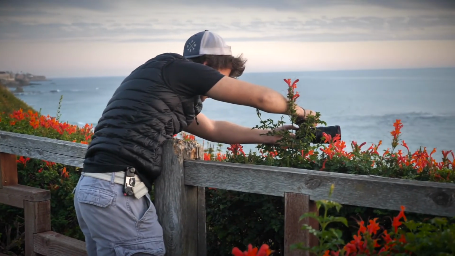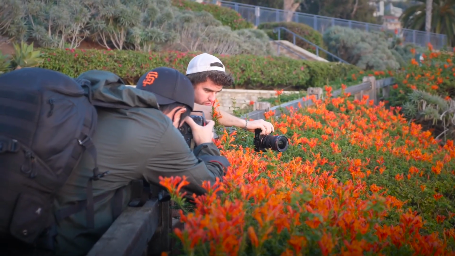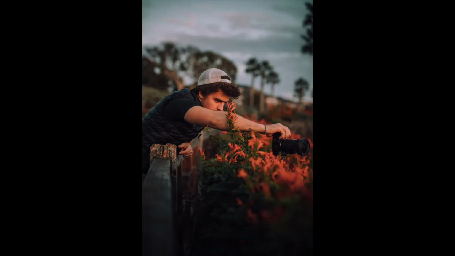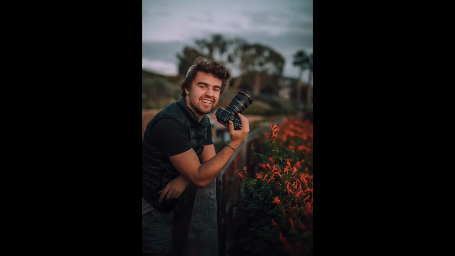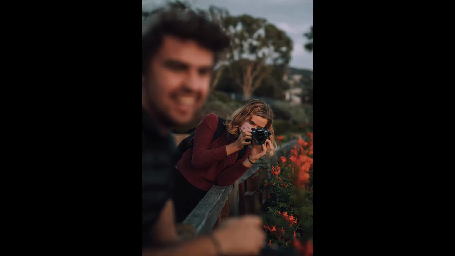Just like any creative field, it's important to just try things and play around with what your settings are. Try different apertures, different shutter speeds, and see how they work together to create an image, because a lot of times you learn the most just by doing it and practicing.